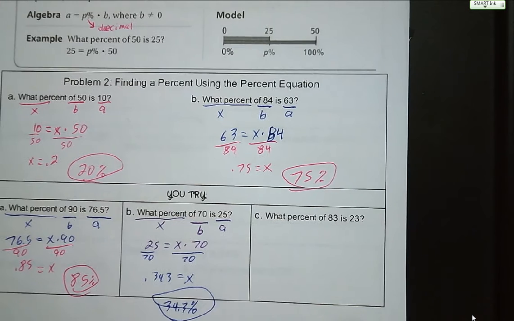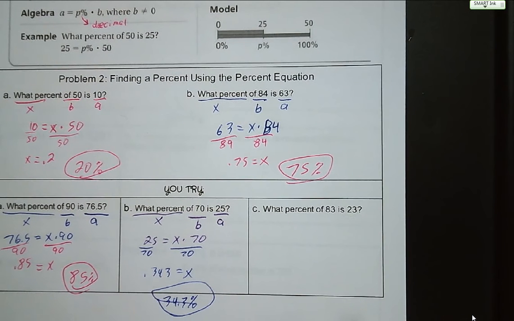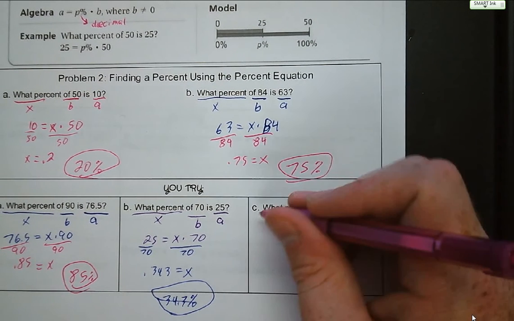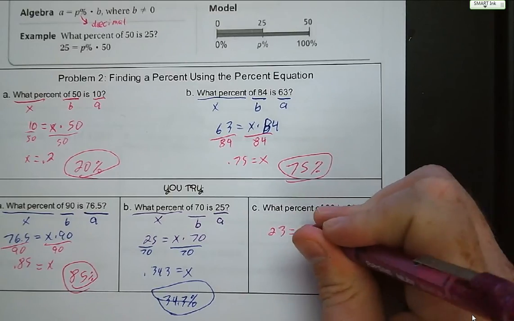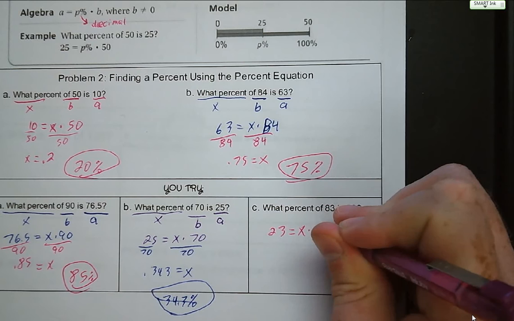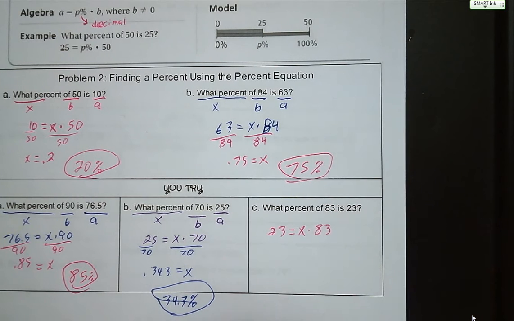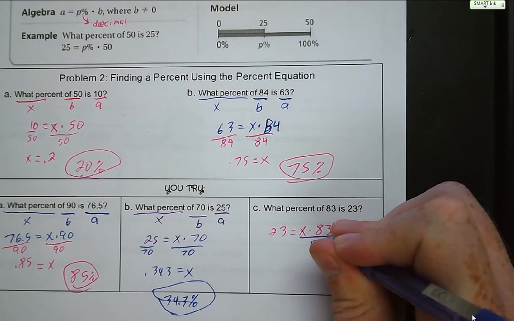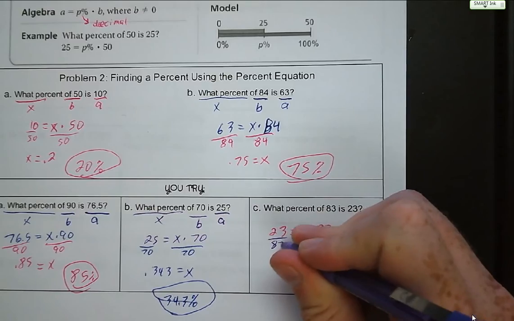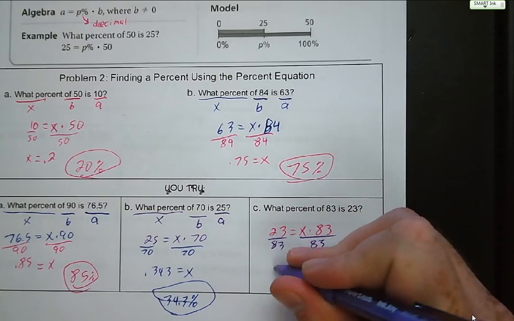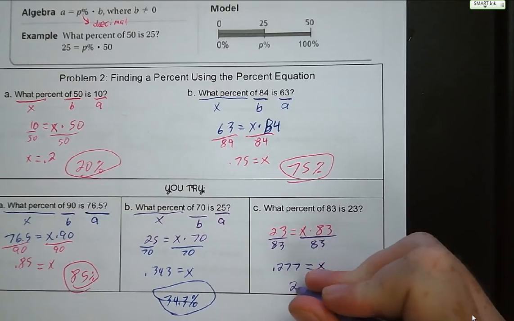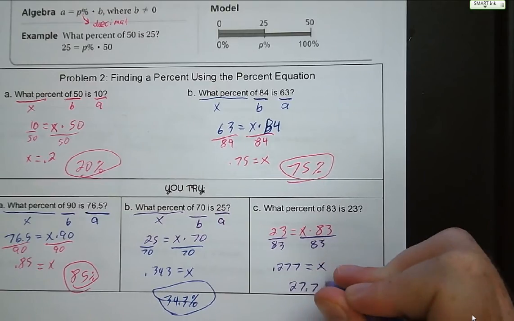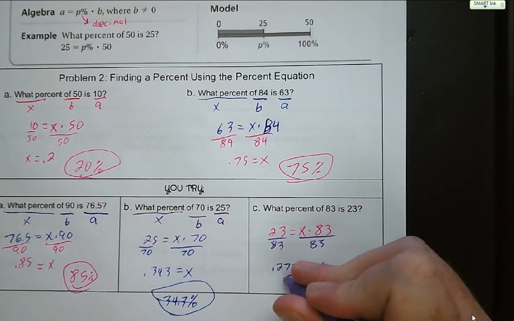Letter C, what percent of 83 is 23? So we have 23 is equal to x times 83. Divide both sides by 83. And you get 0.277 is equal to x, which is 27.7%. Okay.